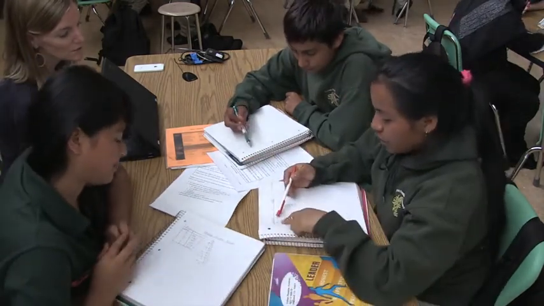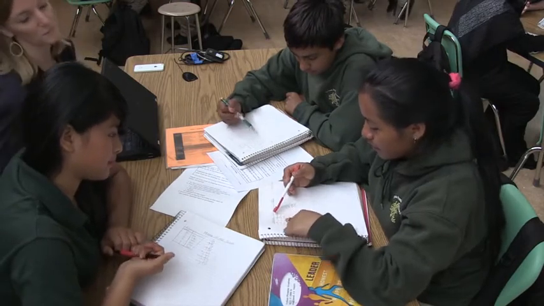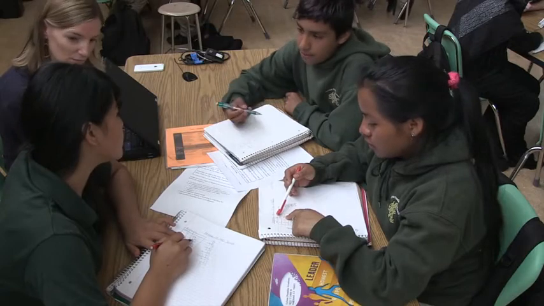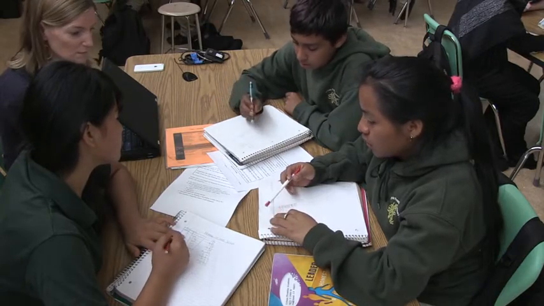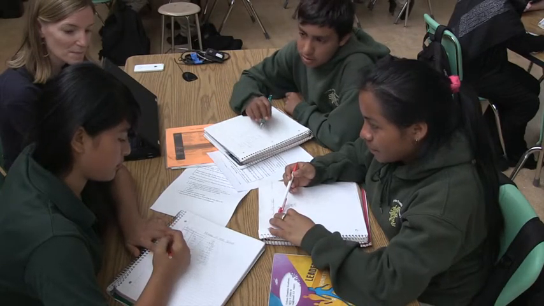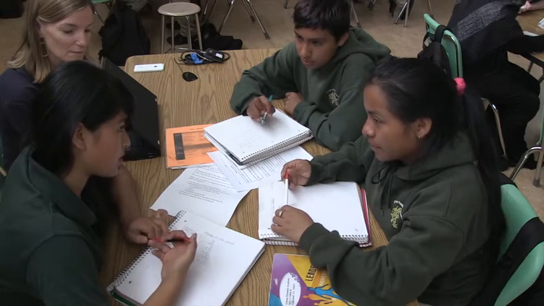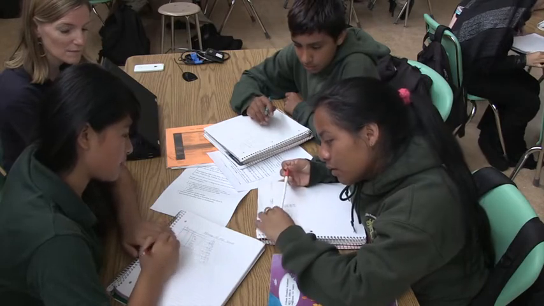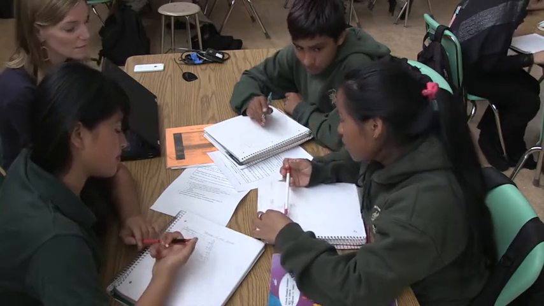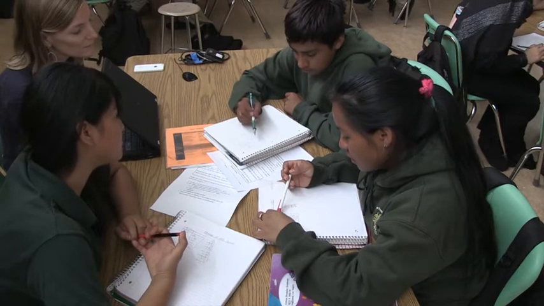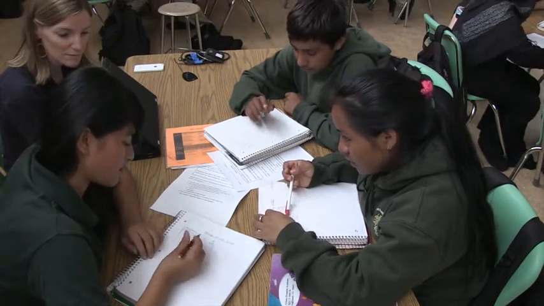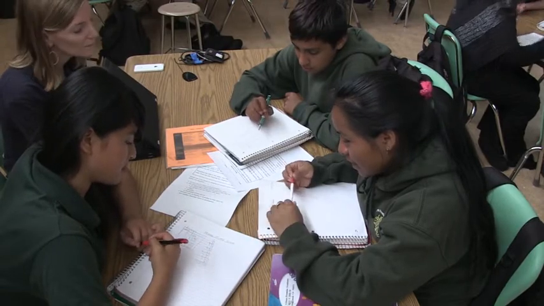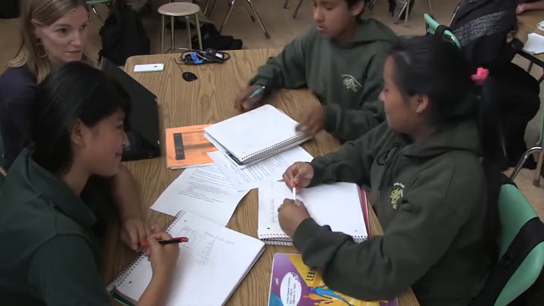So at 0 weeks, he has $135. In 1 week, how many times does it go? ¿Cuánto crece el número? ¿Por cuánto? 35. ¿Cuál es cuánto tiene en una semana? 170. ¿Y en 2? 205. ¿En 3? 240. ¿Y en 4? 275. ¿Y en 5? 310. Do you guys all agree with that?